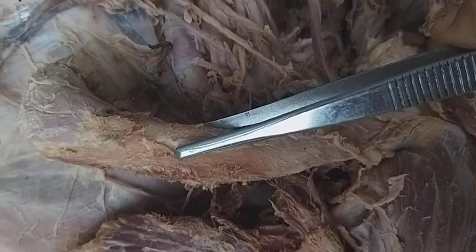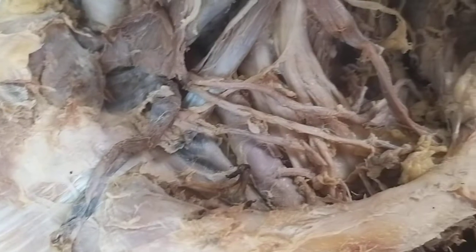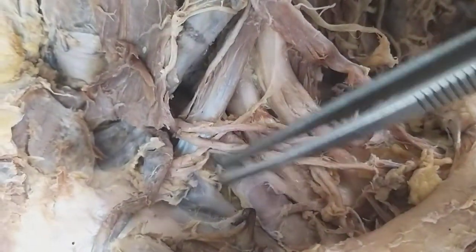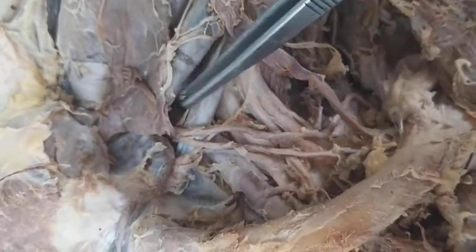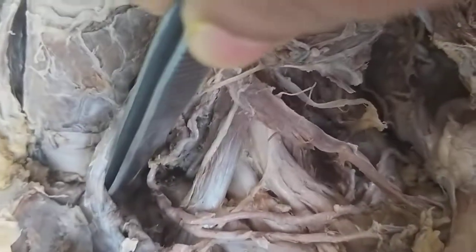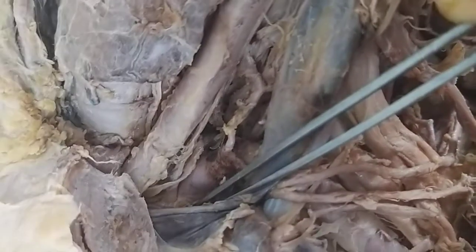Now if we have to see the branches of the subclavian artery, this is the subclavian artery. See, this is the subclavian artery right up to here.